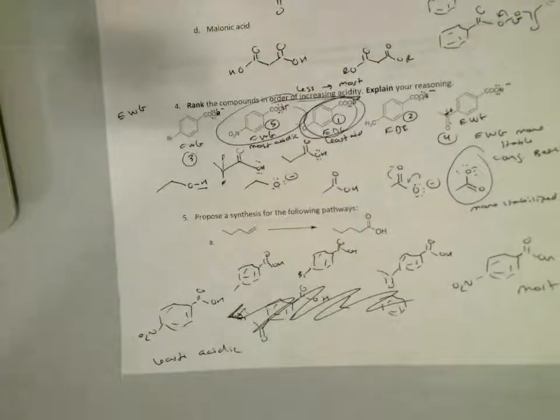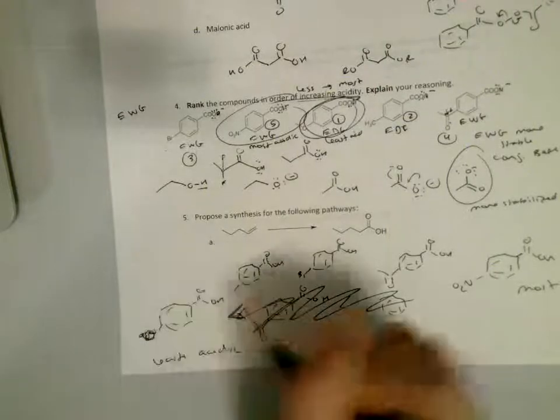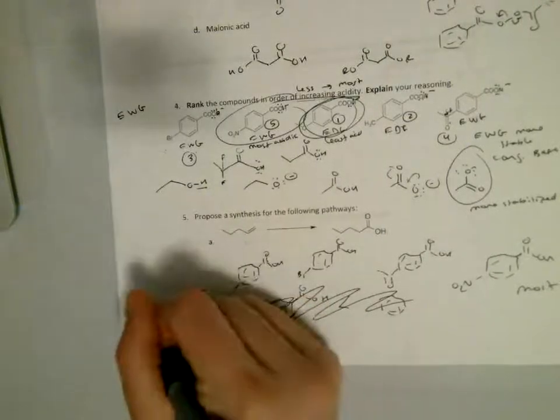And the reason for that is because it's the least acidic with the most electron donating group. The most acidic has the withdrawing group. I realized I did that totally wrong. I drew that as a nitro.